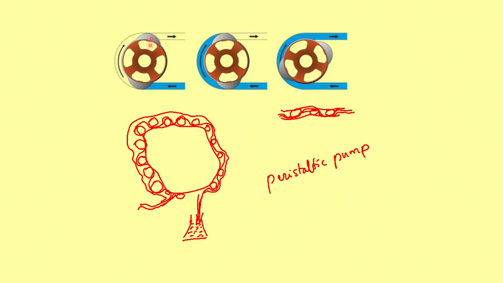For example, in the first figure on the top, you can see that the sample is moving here, it gets squeezed between this ball bearing and the outer tubing, and then the liquid gets sucked, and as this ball bearing moves, the liquid will be sucked inside and then it will be flowing through.